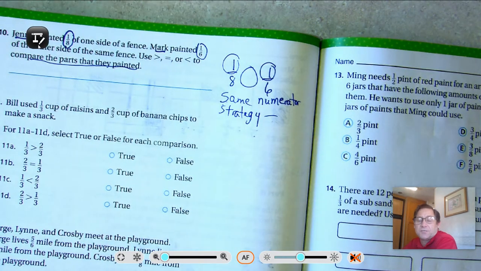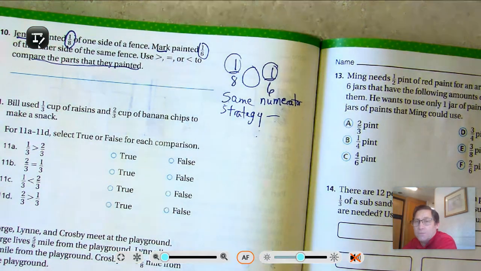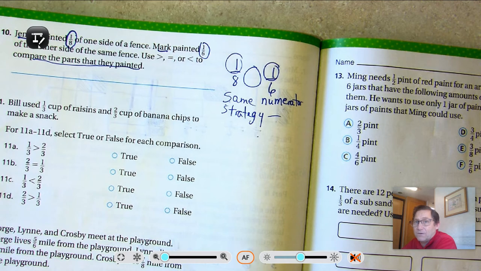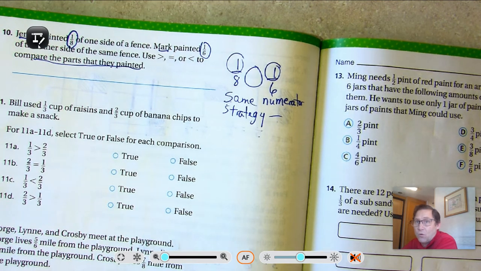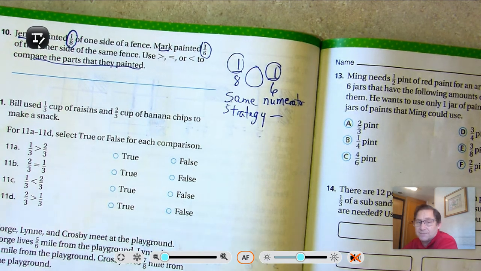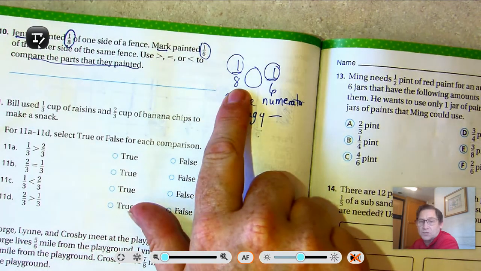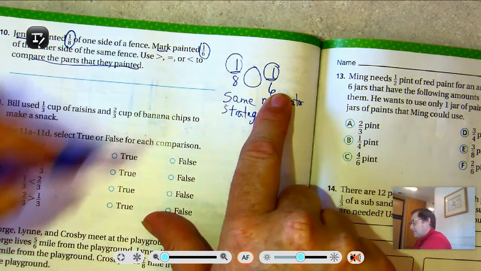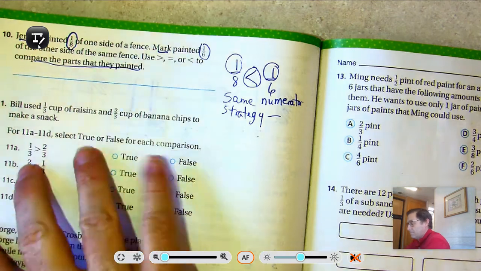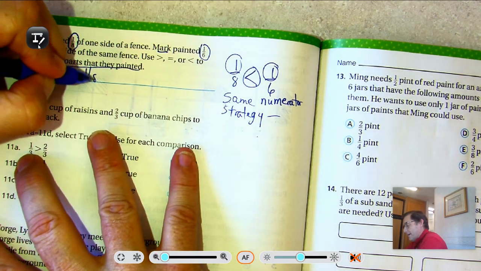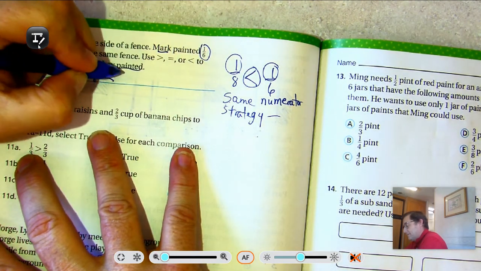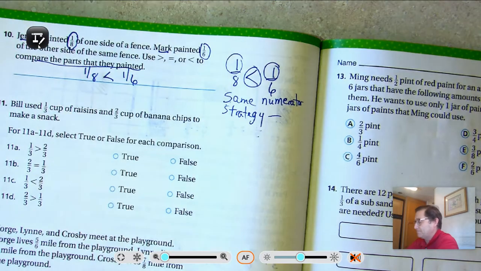The same numerator strategy again says that the more equal pieces there are in the whole, the smaller the pieces. So the eighths are smaller than the sixths. So 1/8 is less than 1/6.